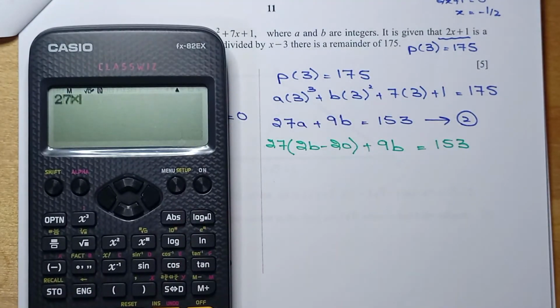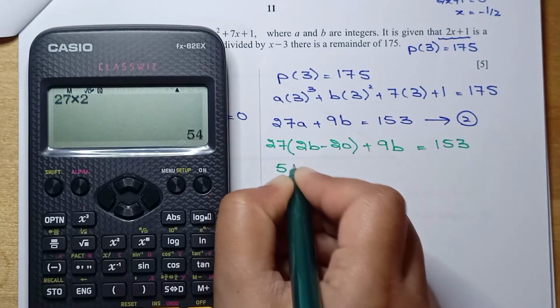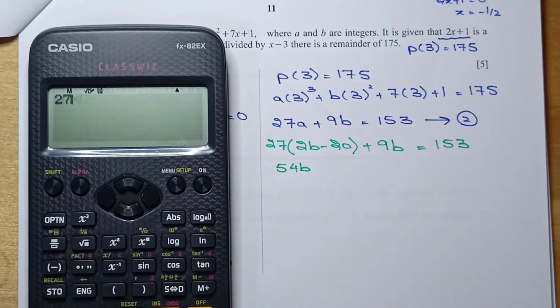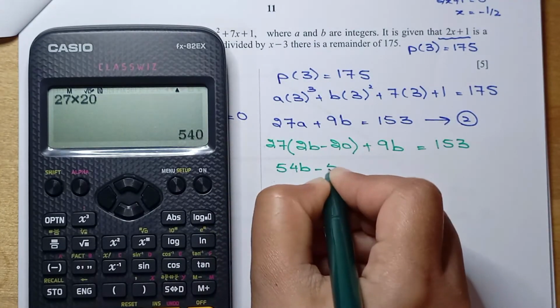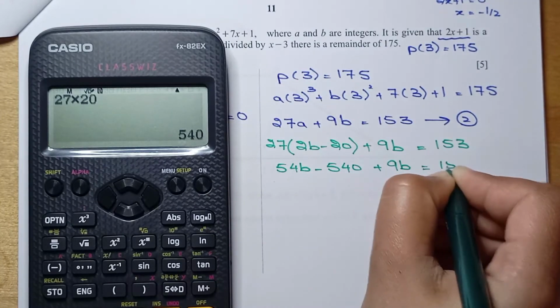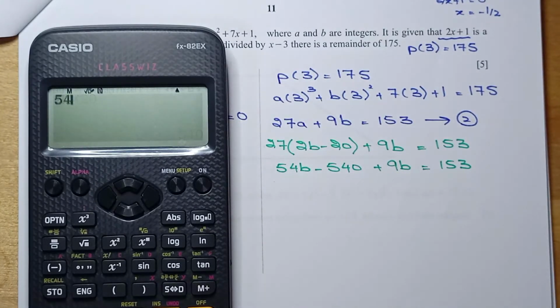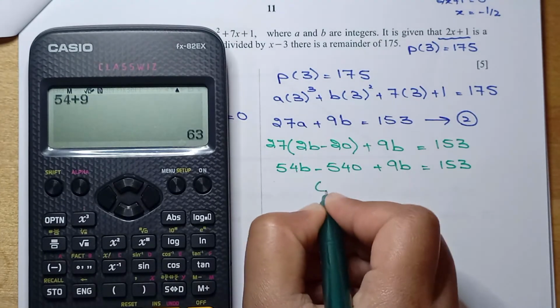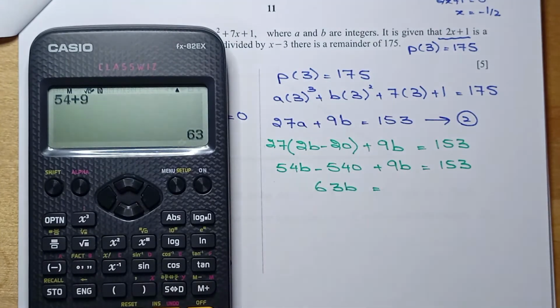So 27 times 2 is 54b, 27 times 20 is minus 540, plus 9b is 153. 54b plus 9b is 63b, equals 153, and this becomes positive 540.